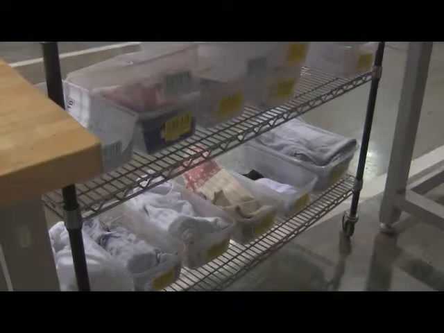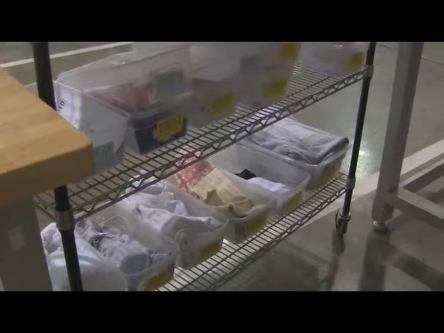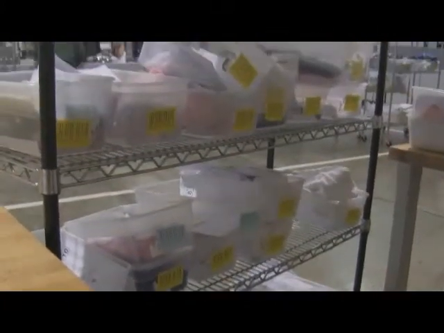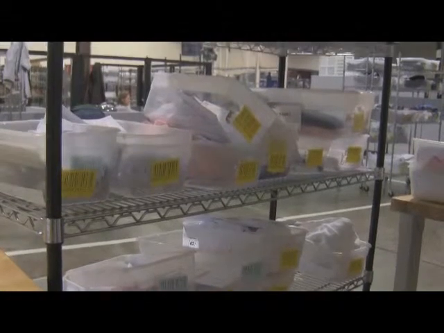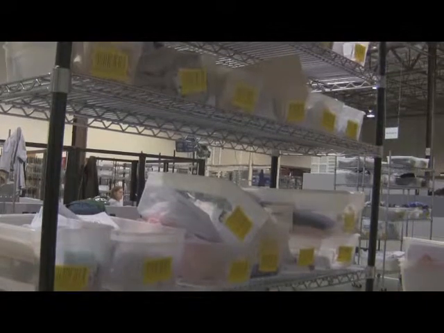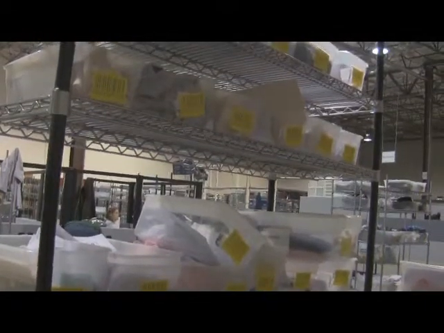Production operation. Orders to be produced will be in plastic bins. Each bin will contain the garments to be produced along with the customer order form. Clear bins contain regular orders. Red or gray bins contain rush orders and should be given priority.